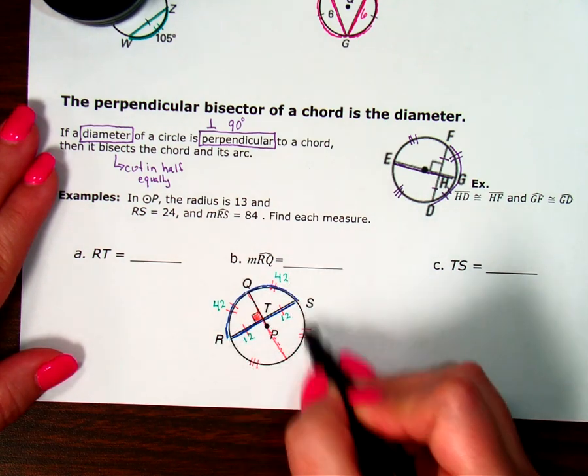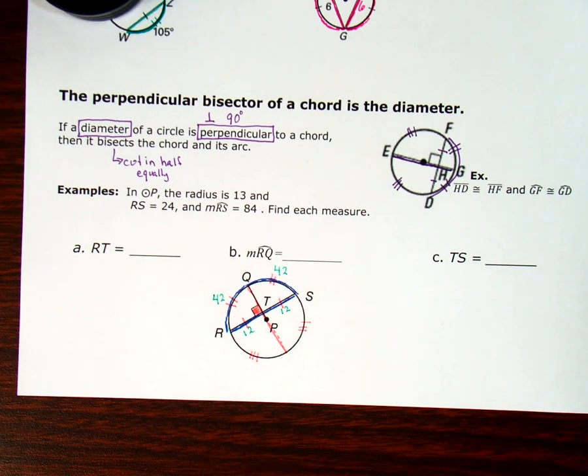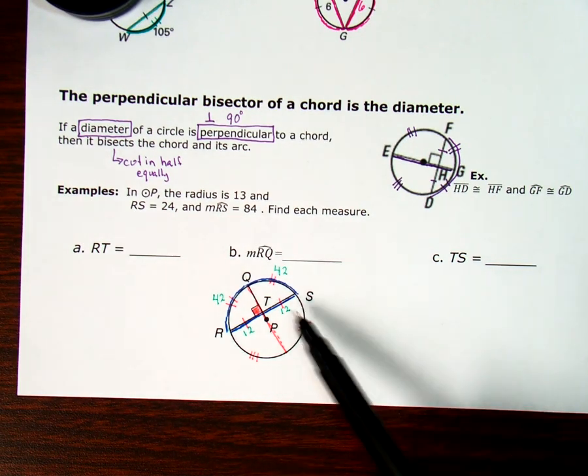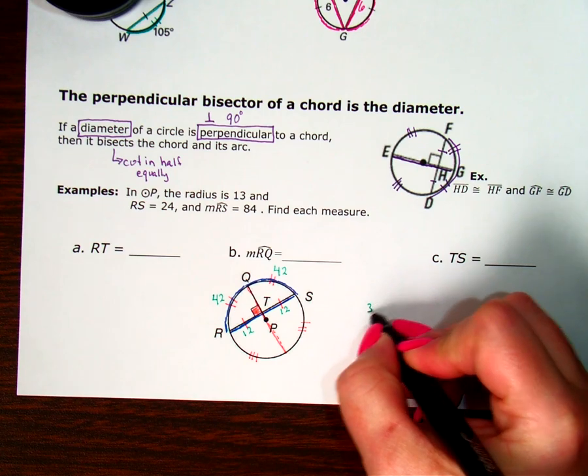Now what about these halves? I don't think it's going to ask me about these, but let's talk about how we would find those. I know the whole circle has 360, so all the way around is 360. So I could take the 84 away from 360.